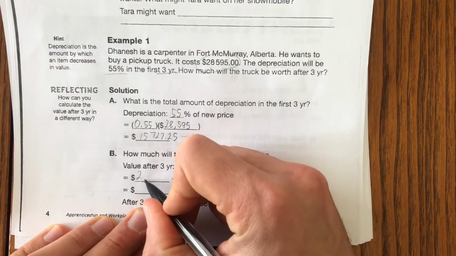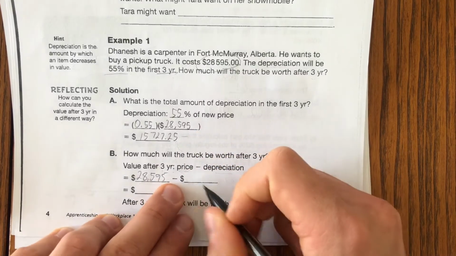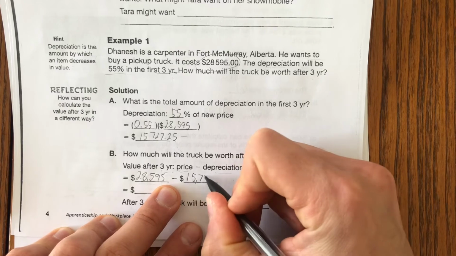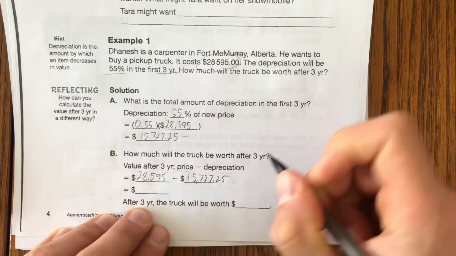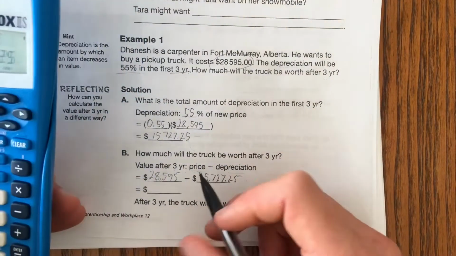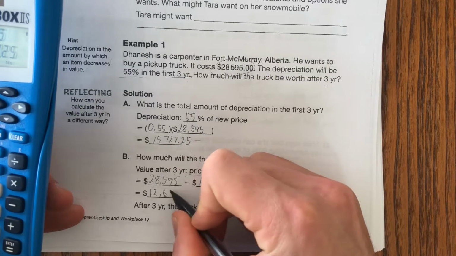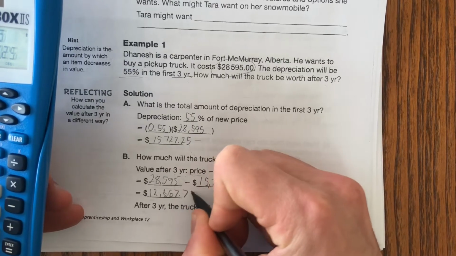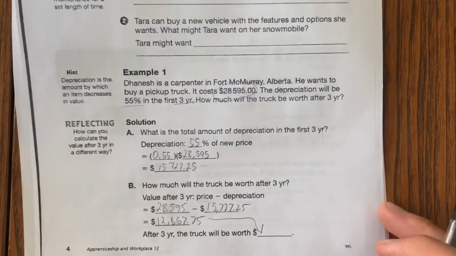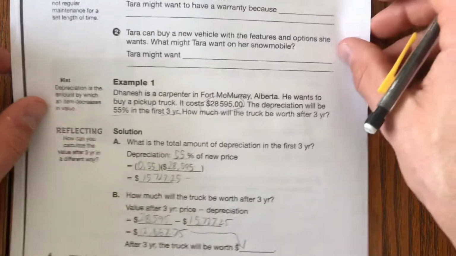So the original price was $28,595, and we have to minus the depreciation, which is $15,727.25. So he can actually sell it for a grand total of $12,867.75. So that's what it will be worth after 3 years. Okay, great. Let's move on to the next page.